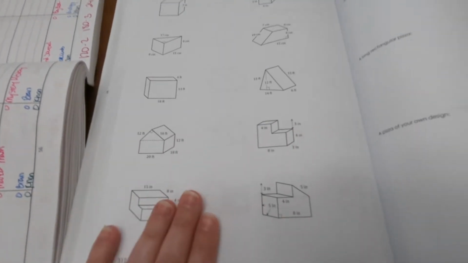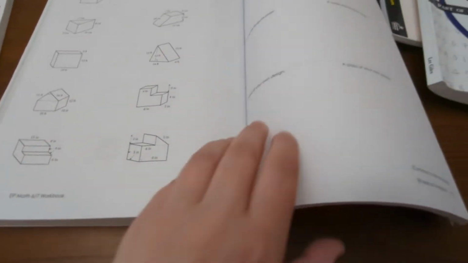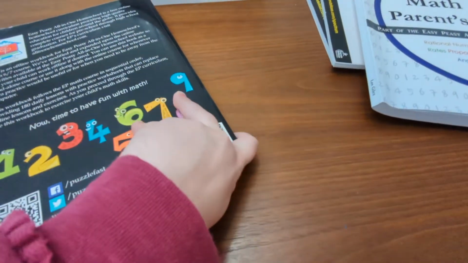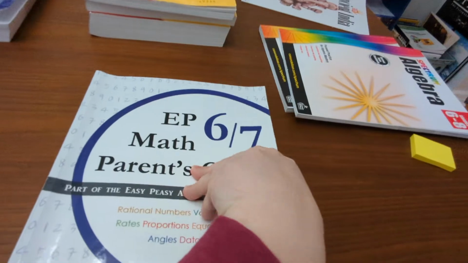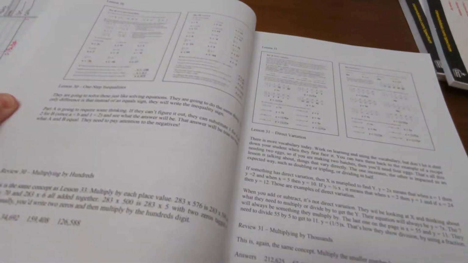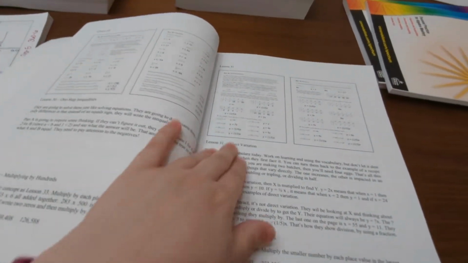So this is his main math that he does. And then the parent's guide has the answers. And then there's some instructions down here.